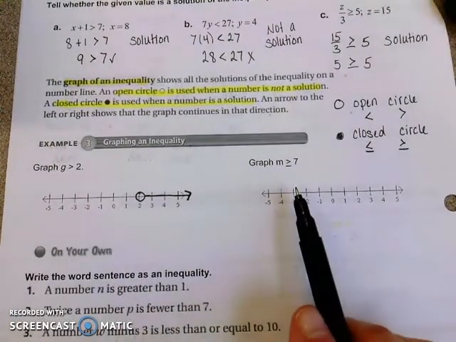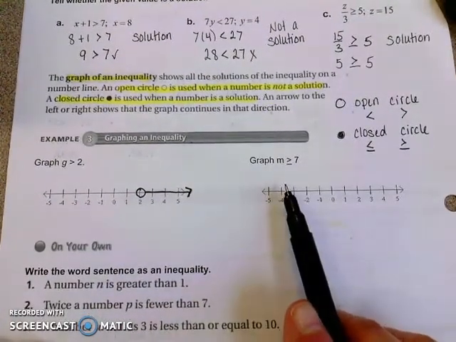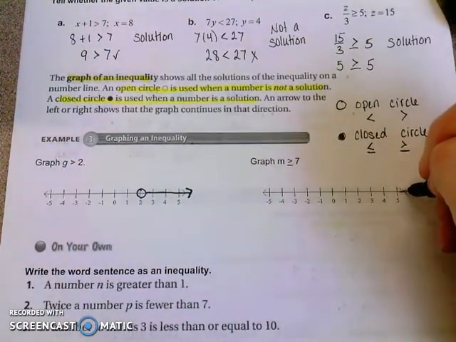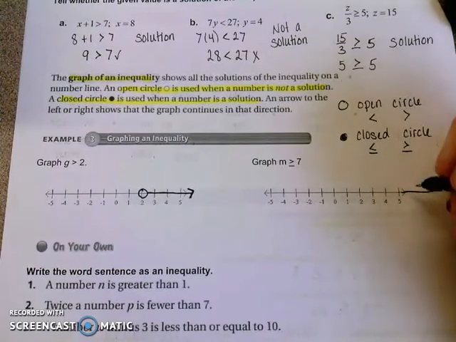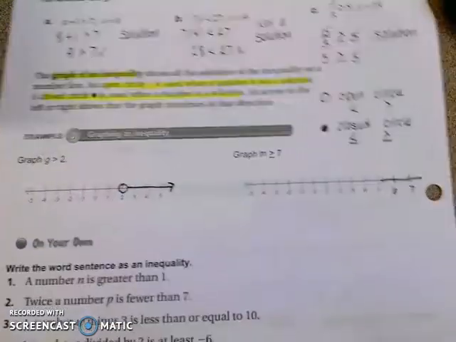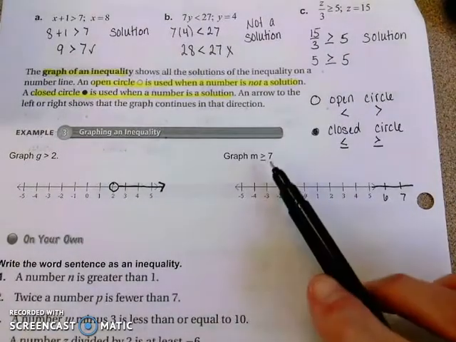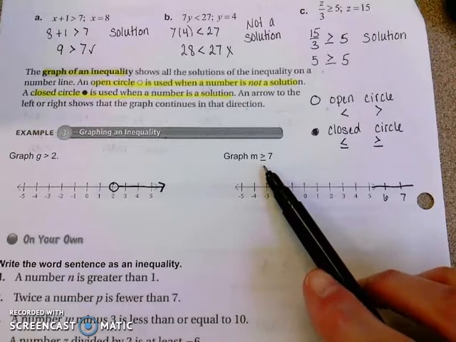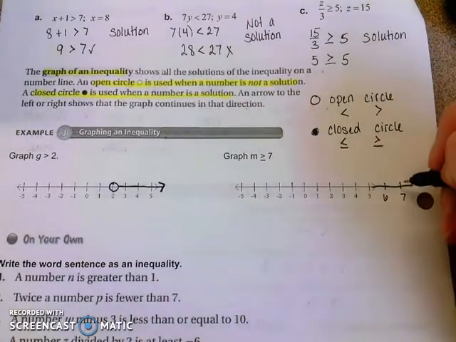All right, let's look at this one. M is greater than or equal to 7. Well, I didn't extend my number line far enough here. Sorry about that. So I'm just going to add 6 and 7 here. And since we're looking at greater than or equal to, I'm on the number 7, and since it says equal to, I'm going to make that a closed circle because 7 is a solution.